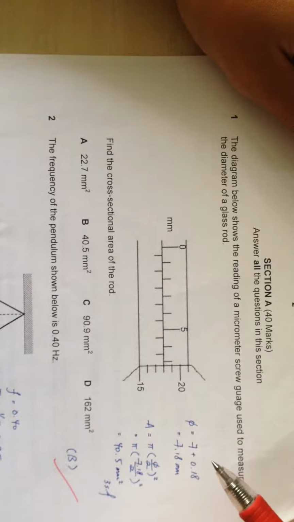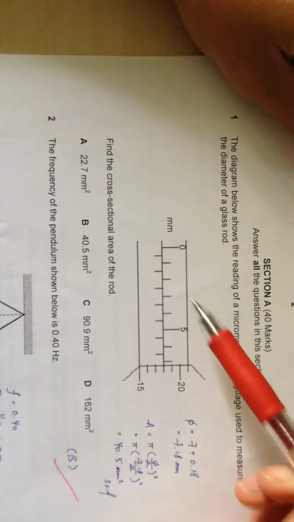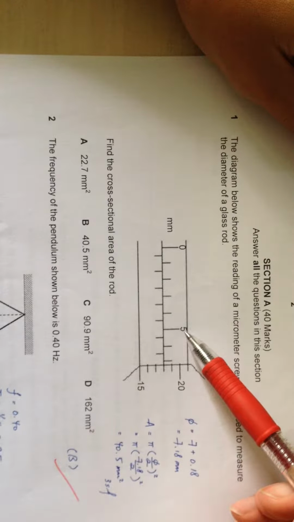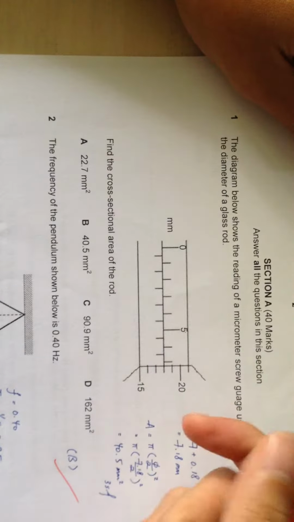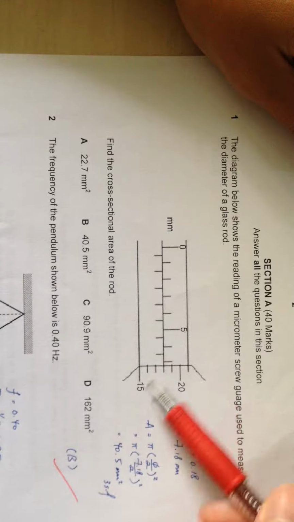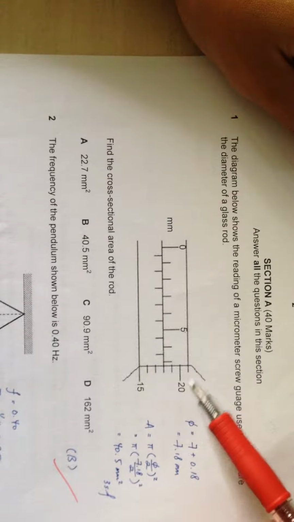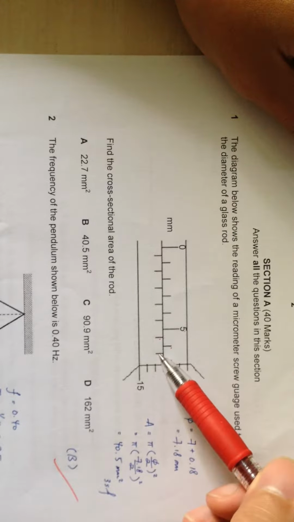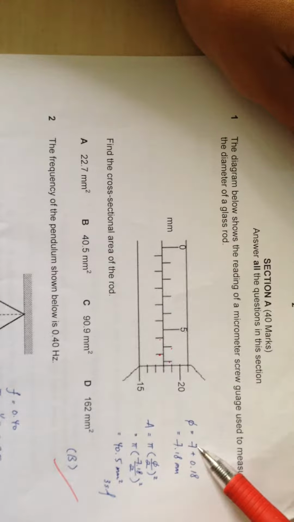For those of you who are still unable to read the screw gauge correctly, this is how you do it. First you read from the main scale. So this is 5 mm. This one is not 6 mm, this is 5.5, because one rotation on this sleeve will give you 0.5 mm. So that's why here is 5, 5.5, 6, 6.5, and this is 7. So on your main scale you will have your 7 mm.